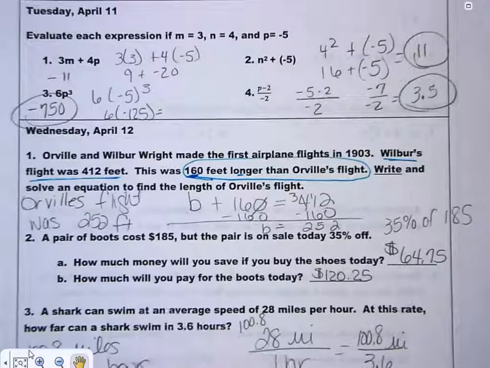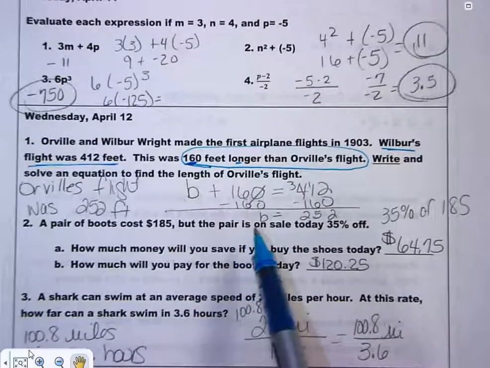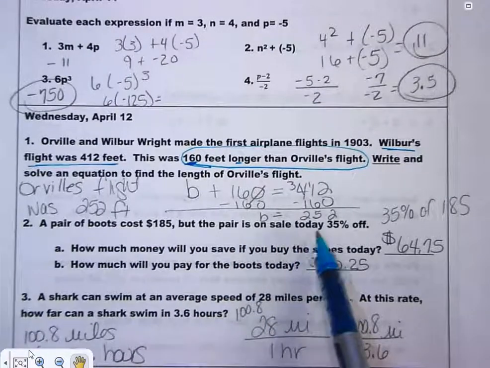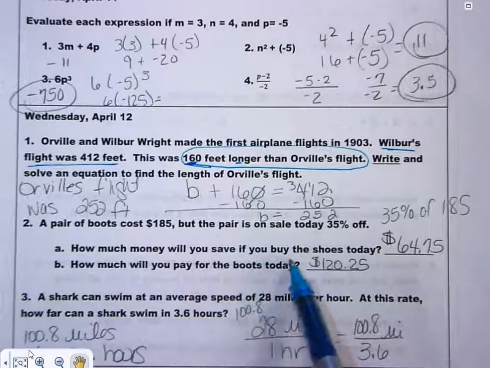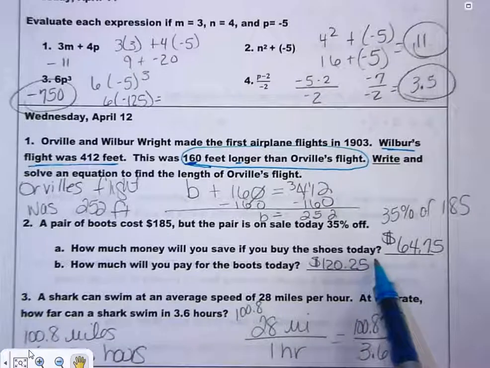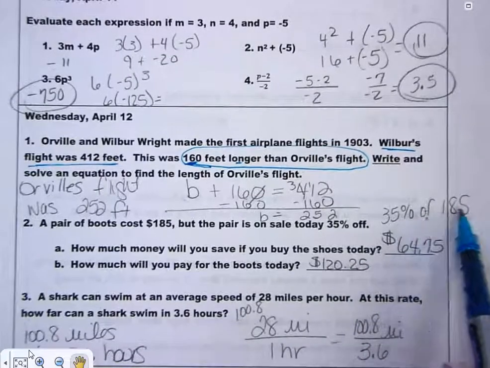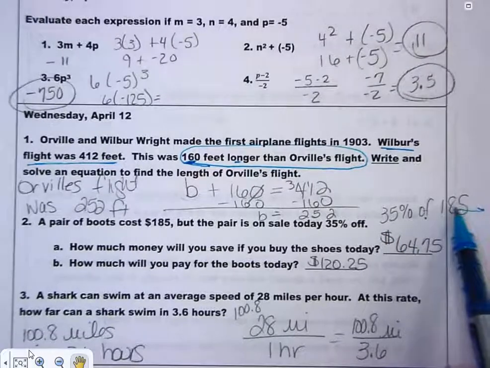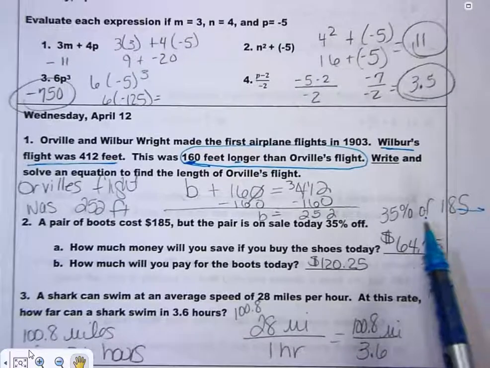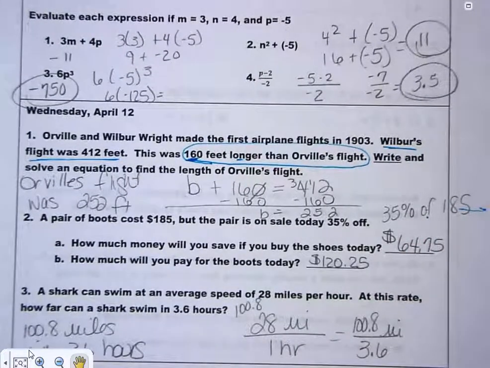All right. A pair of boots costs $185, but the pair is on sale today, 35% off. How much money will you save if you buy these shoes today? So I need to find out what 35% of 185 is. So I can just put that in my calculator just like that. Okay, so can I use that percent button?